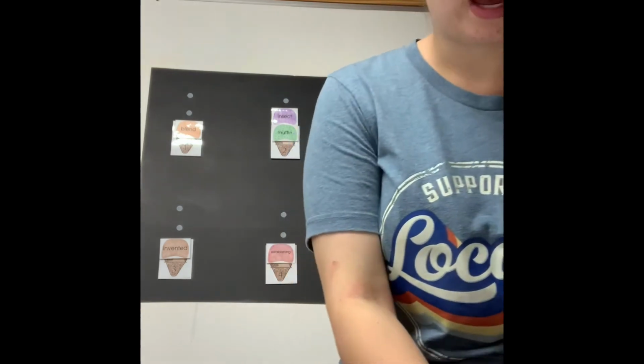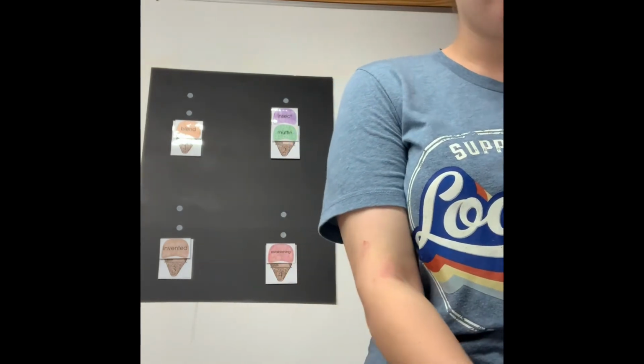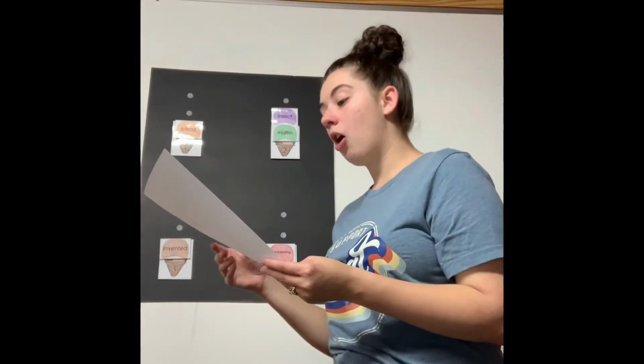So, for homework, after the lesson and the day is over, I will give them this syllables clap sheet. And it's for them to bring home. And when they read each word, they're supposed to clap the syllables out and write how many syllables are in those words. So bring that back to me for a grade.